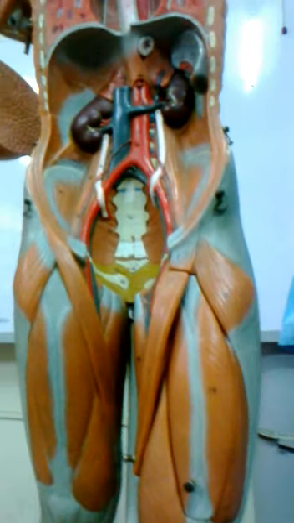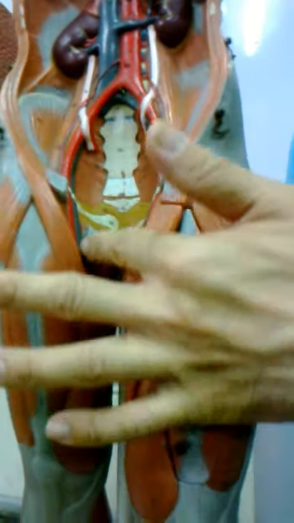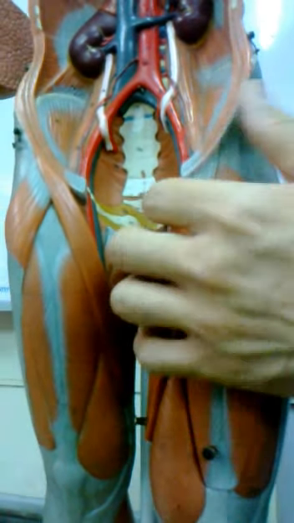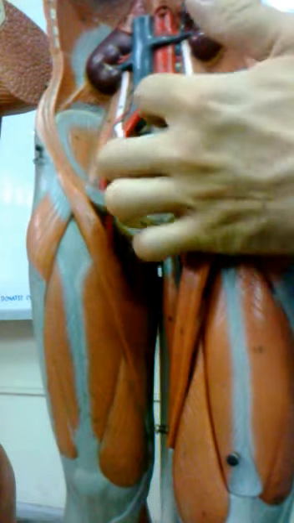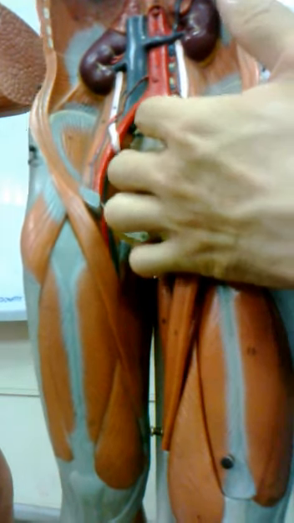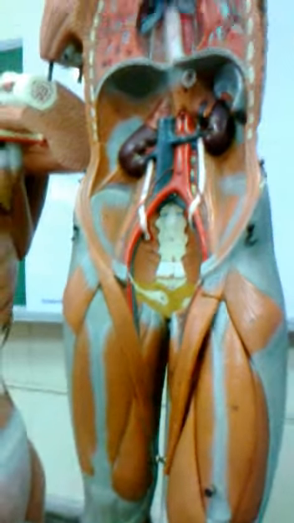Let's proceed now to the vein. Here, at the level of the external iliac artery, is your external iliac vein. Together with your internal iliac vein, which is not so clear here, your external and internal iliac veins will fuse to form your common iliac vein. Then your common iliac veins will fuse together to form your inferior vena cava. Those are the arteries and veins for this model.